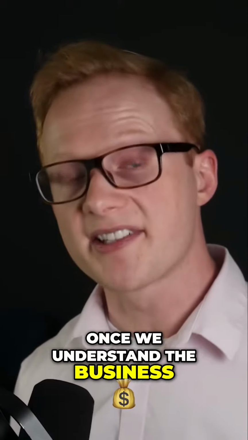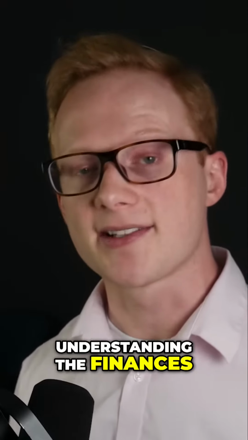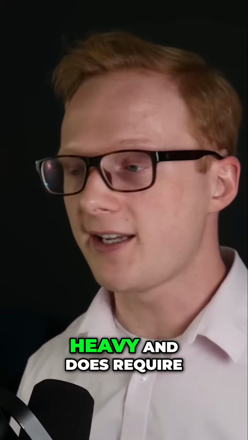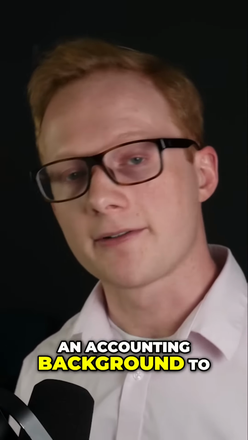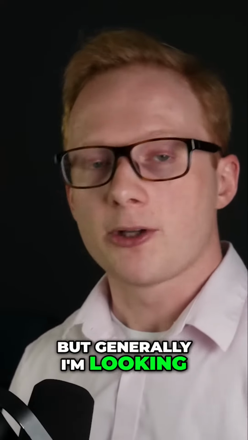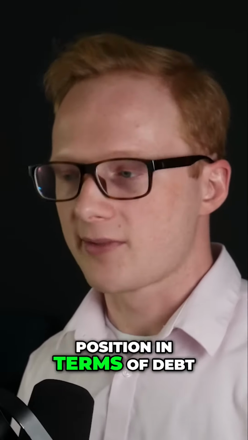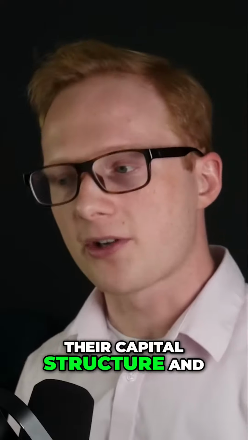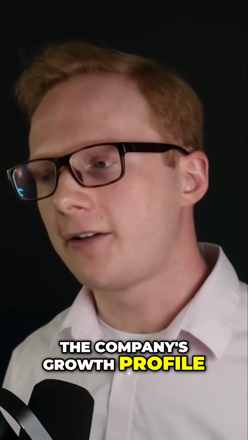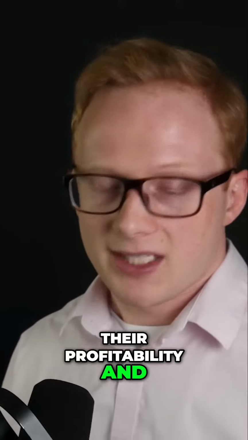So once we understand the business, the next step is understanding the finances, where we get into the numbers. Obviously, this is very number heavy and does require an accounting background to understand the different segments that you look at. But generally, I'm looking at the company's financial position in terms of debt, how solvent they are, their capital structure, and whether they can meet their payments, the company's growth profile, their profitability, and again, where they have areas for improvement.